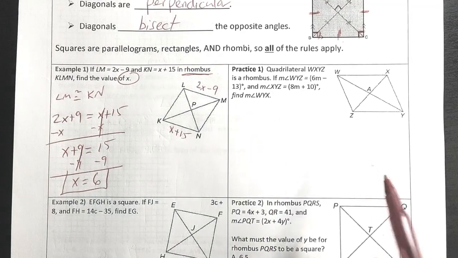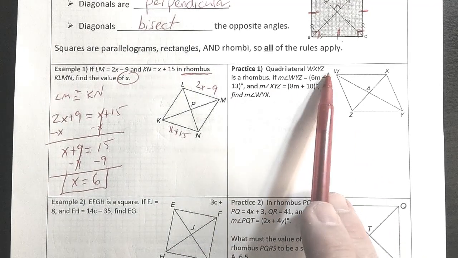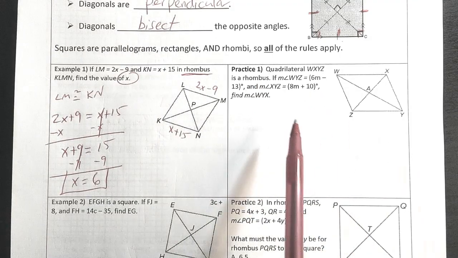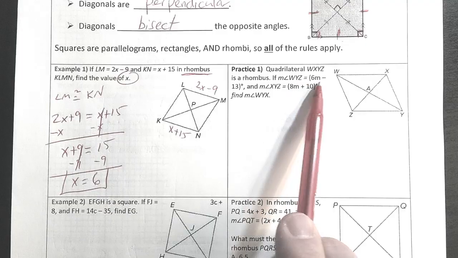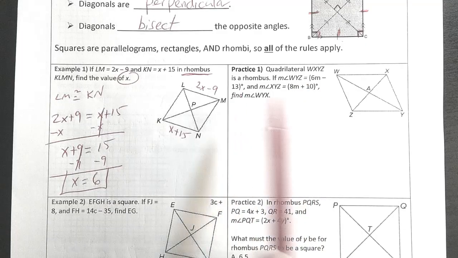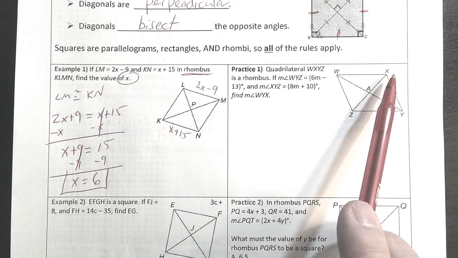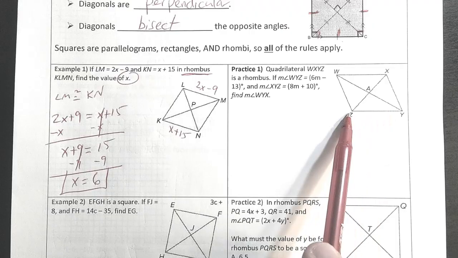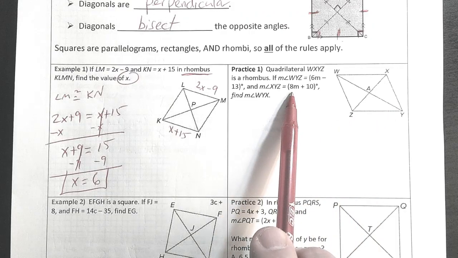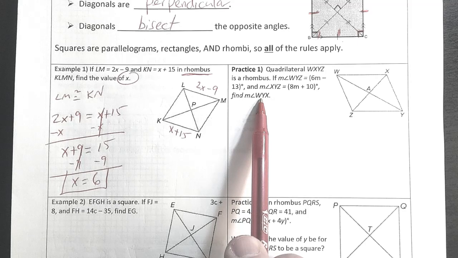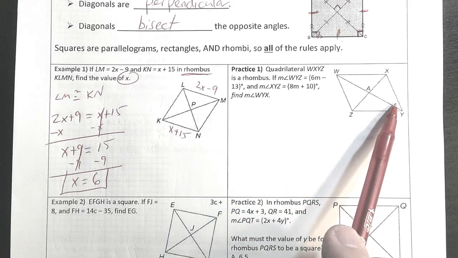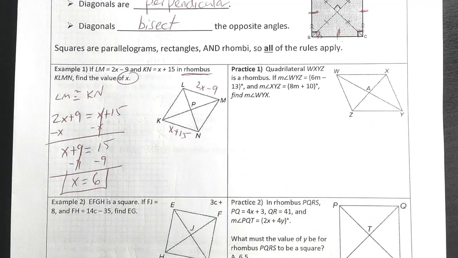All right, over here, quadrilateral WXYZ is a rhombus. If angle WYZ is 6m minus 13, and angle XYZ is 8m plus 10, find the value of WXY. For you listening, these two angles are congruent to each other.